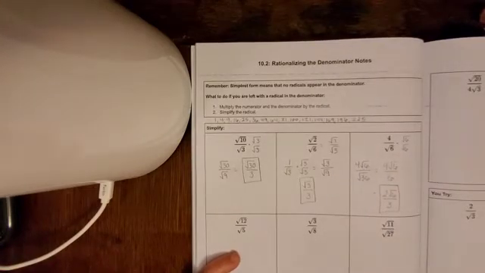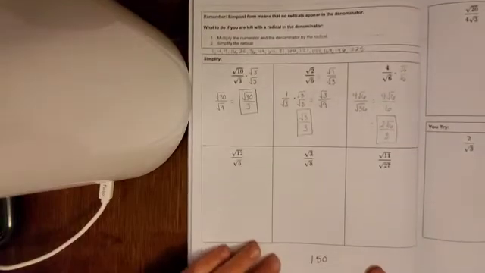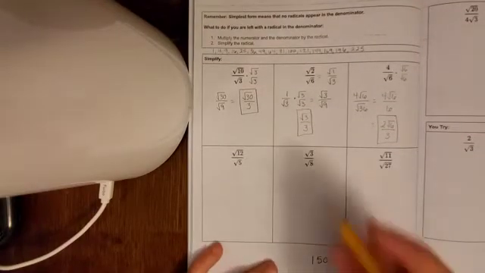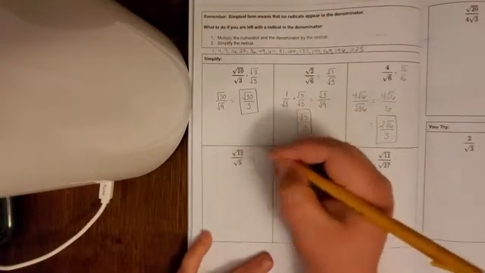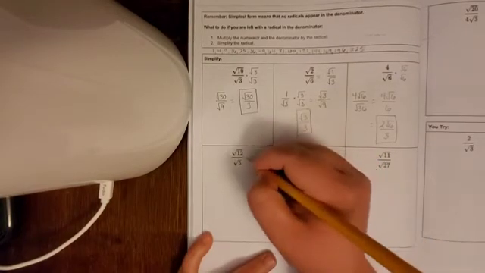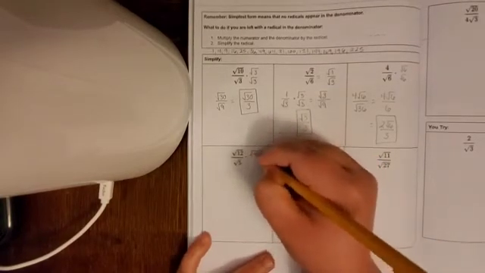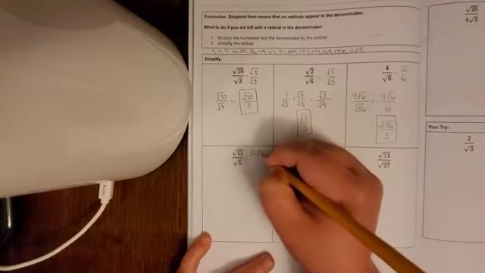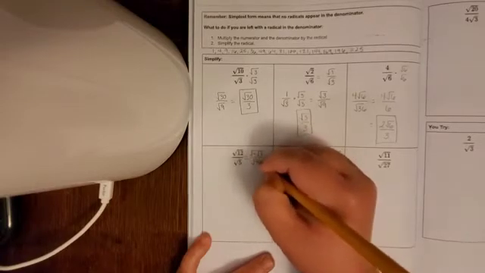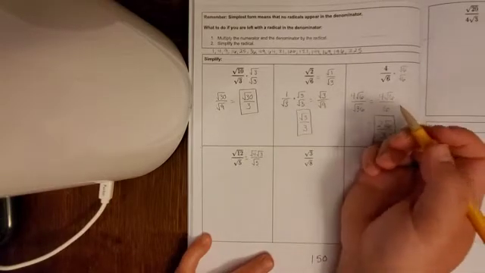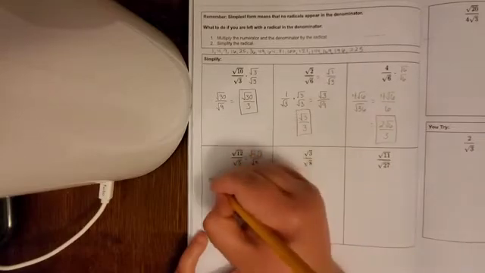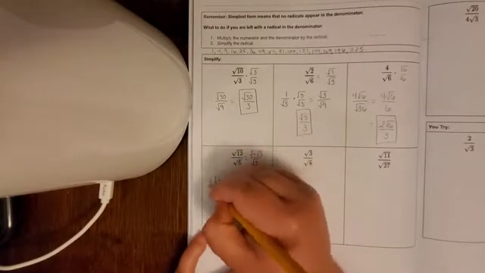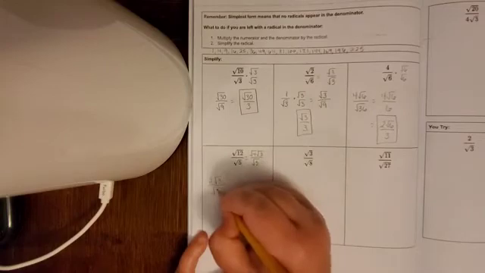Okay? All right, next one. Both numbers are under a radical, but 12 over 5 does not simplify. 12, though, has a perfect square that goes into it, and it's 4. So I'm going to simplify that first. Radical 4 times radical 3 is the same as radical 12. 5 doesn't simplify, though, so I'm going to leave that alone. The square root of 4 is 2, so now I have 2 radical 3 over radical 5.